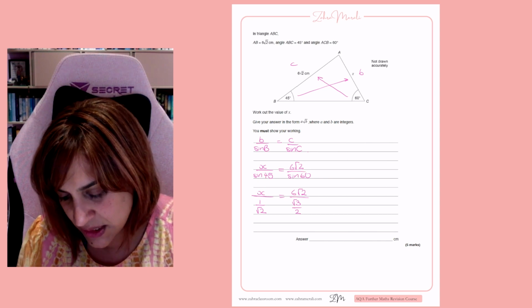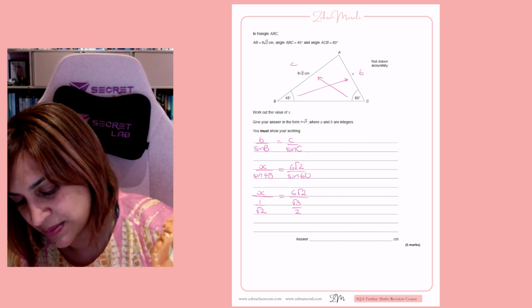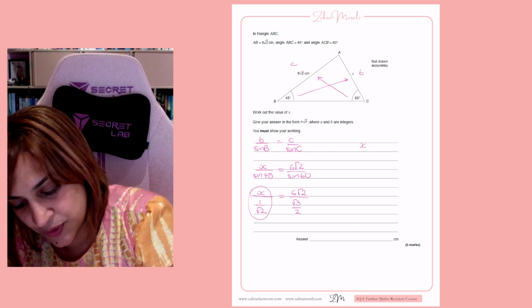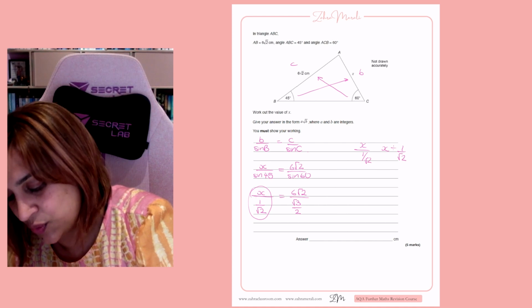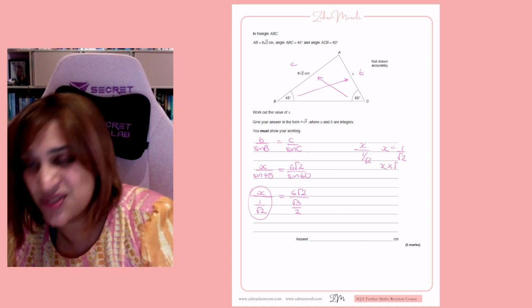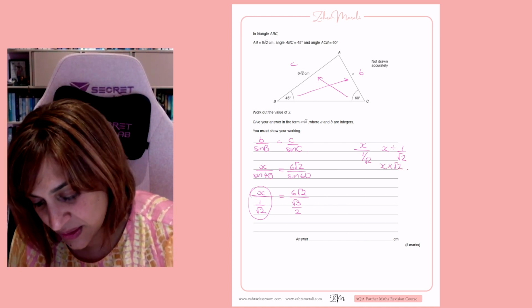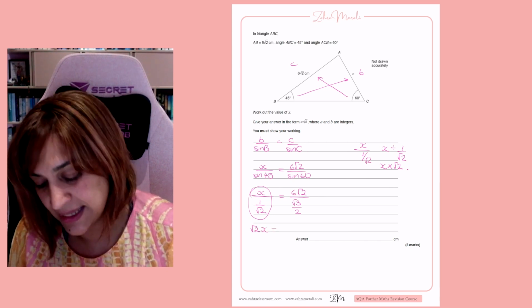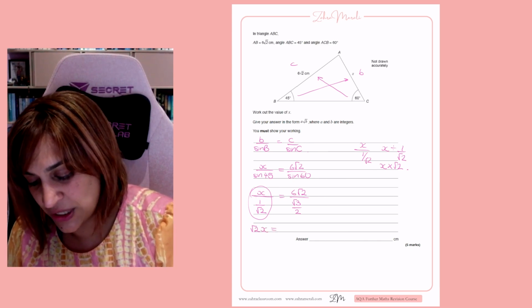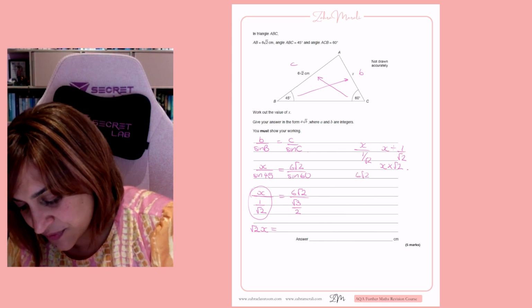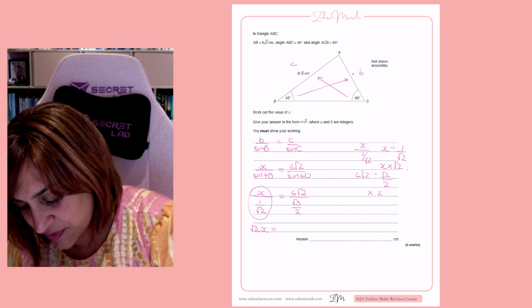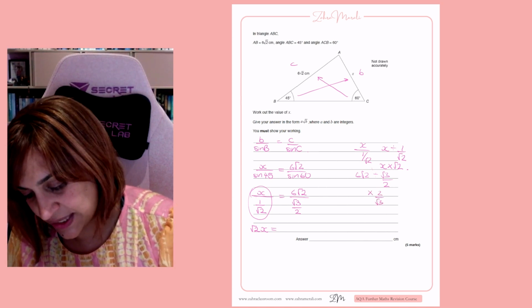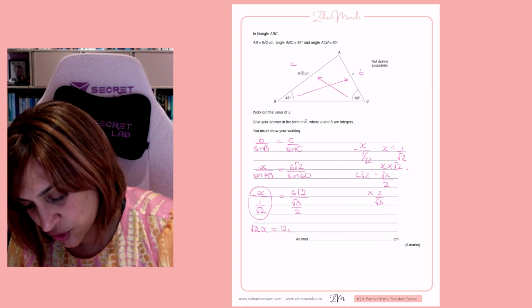Okay, now if we times everything by 2, just to get rid of these denominators, well, let's think about what this means. If you've got x over 1 over root 2, it's the same as x divided by 1 over root 2, which we change a divide into a times, so it's actually x times root 2. So this is actually root 2x. And the same here. If we have 6 root 2 divided by root 3 over 2, it's the same as putting in a times sign and flipping the second one. So actually, it's the same as 12 root 2 over root 3.